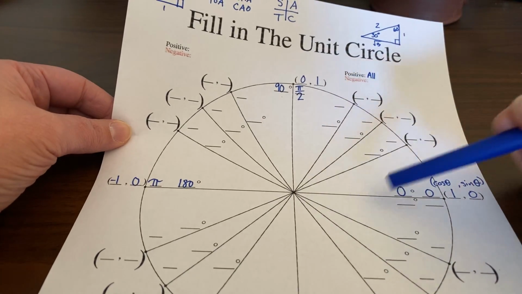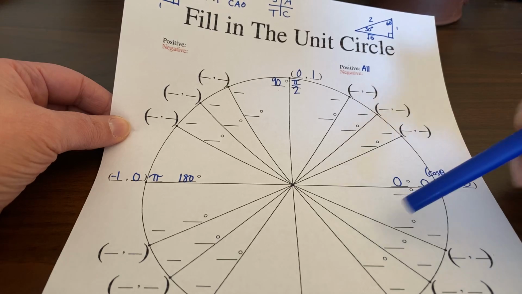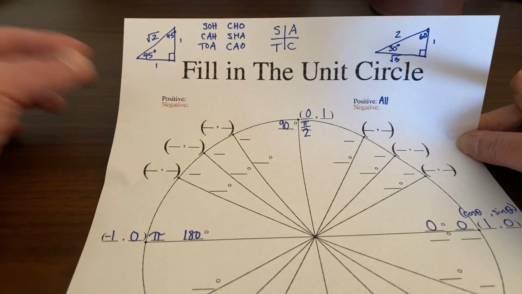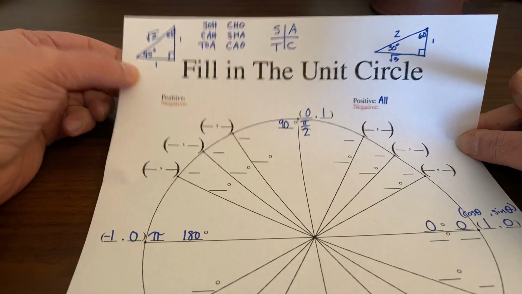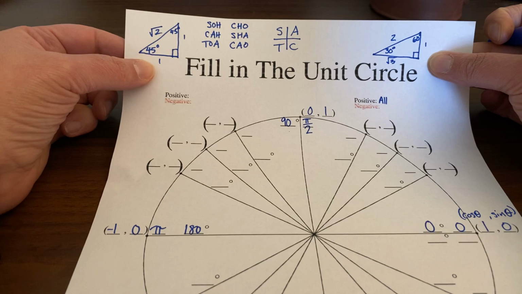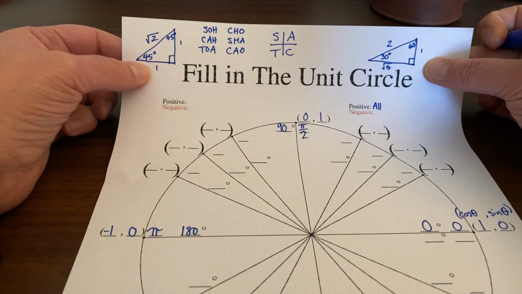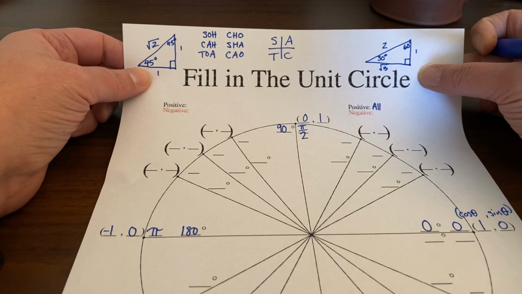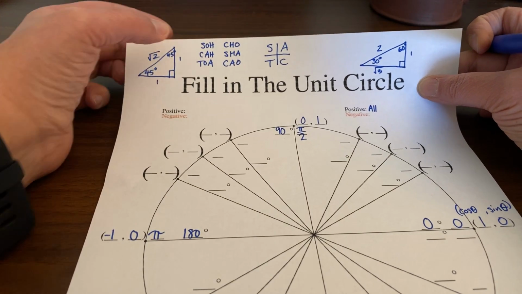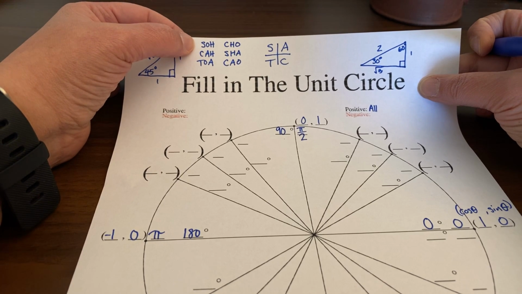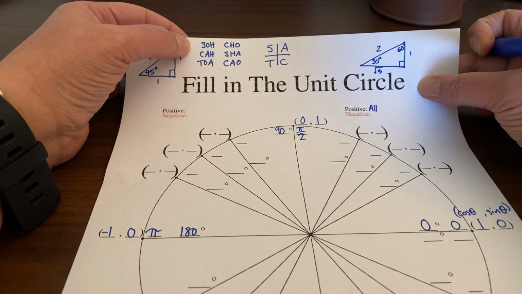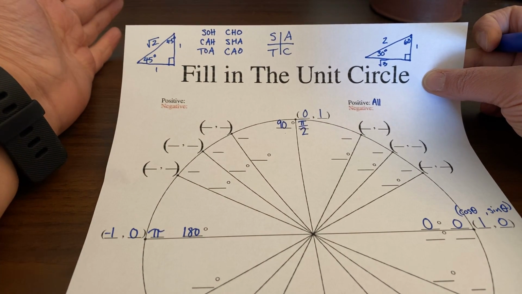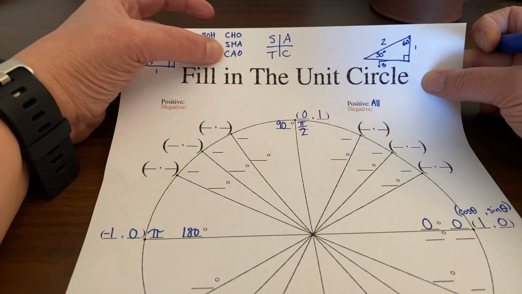Before we go and start filling in the rest of the unit circle, I want to note a couple things at the top of my paper. You may notice that I have drawn my two special right triangles. I have a 45, 45, 90 triangle as a reference. I have a 1, 2, square root of 3 triangle, or a 30, 60, 90 triangle here. I have written SOHCAHTOA at the top for my sine, cosine, and tangent reminder, and its corresponding CHO for the cosecant, secant, and cotangent.